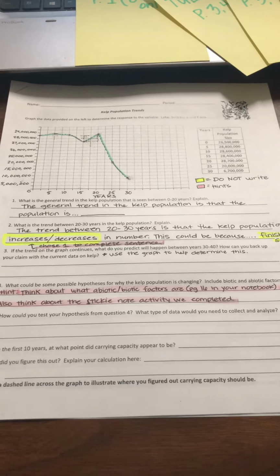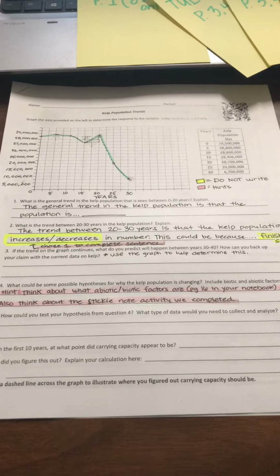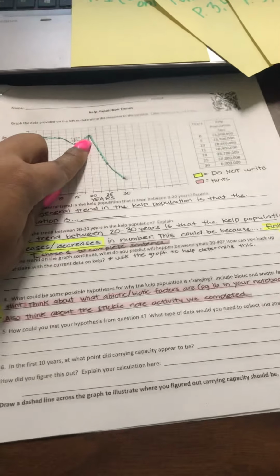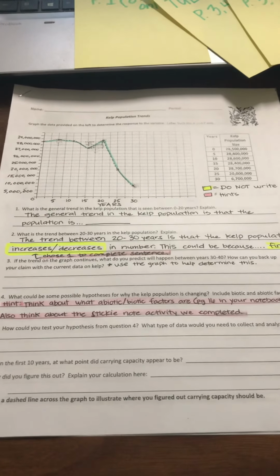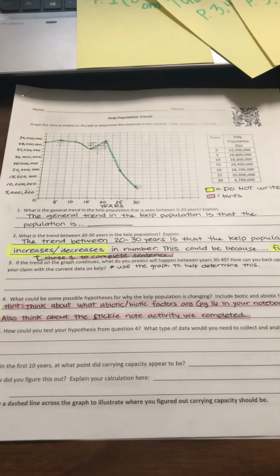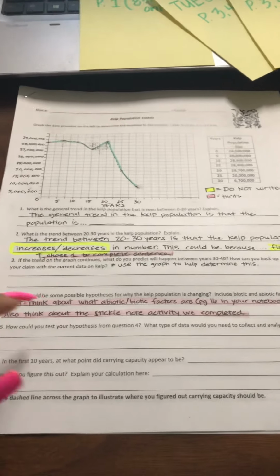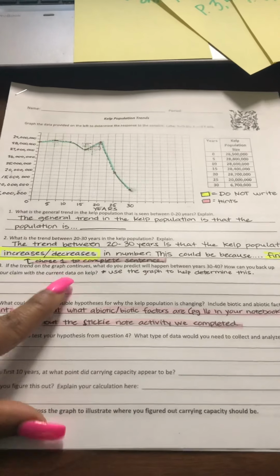For question number 3, it says, if the trend on the graph continues, what do you predict will happen between years 30 and 40? How can you back up your claim with this current data on kelp? Basically, you're using the graph to determine this. We've already seen that for the most part in years 20 to 30, they've been on the decline. If we continue with that, they will continue to be on the decline. So you can use this graph to help you write out your answer here on number 3.